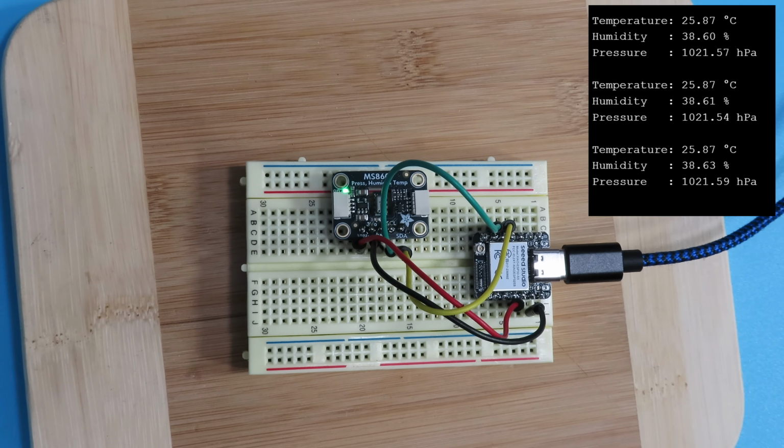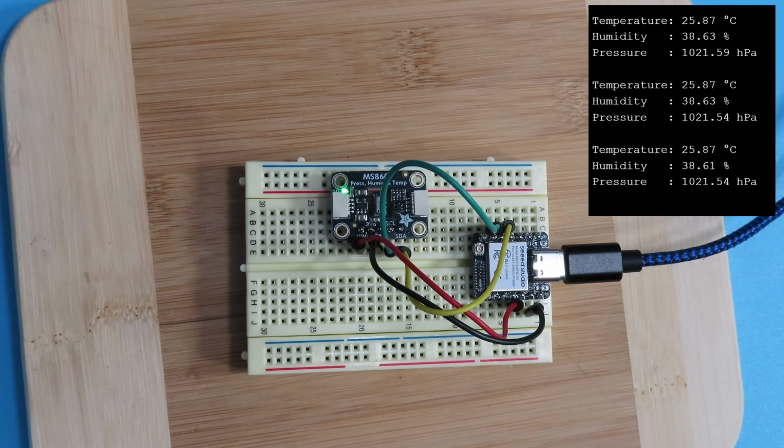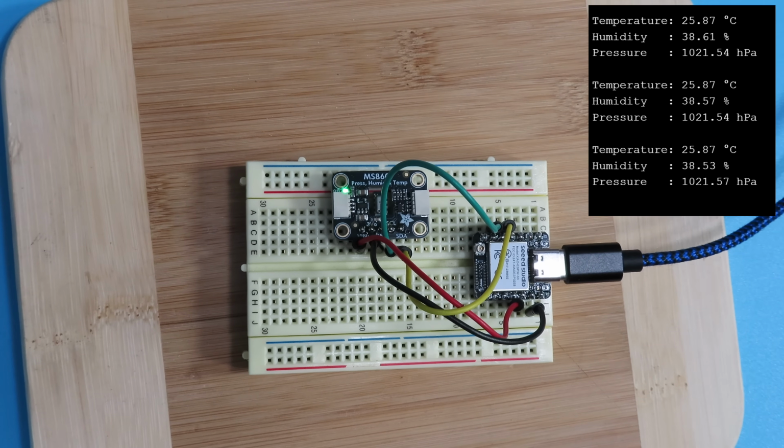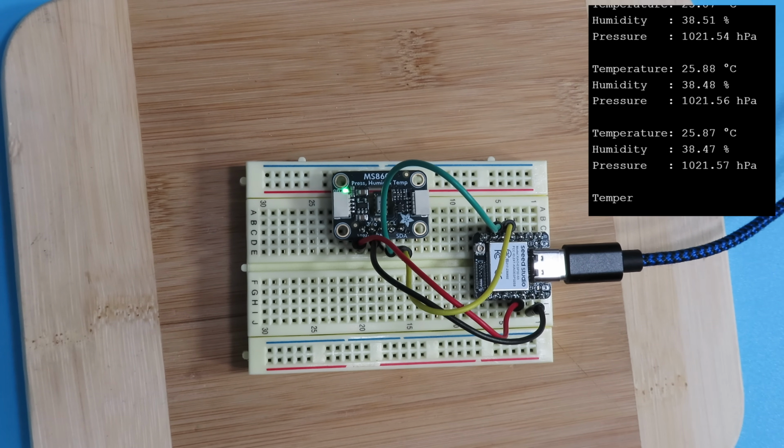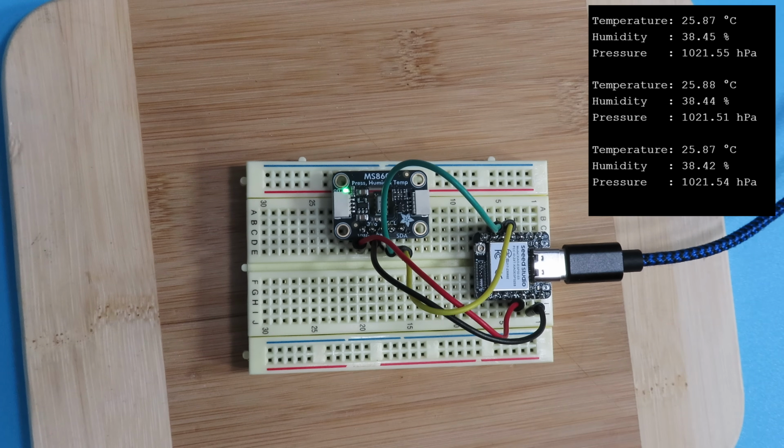It's an I2C sensor that wires up very nicely. It is inexpensive. It has a library that makes it simple to work with in C++. It's really all that you need in order to display temperature, humidity, and air pressure in your next project.